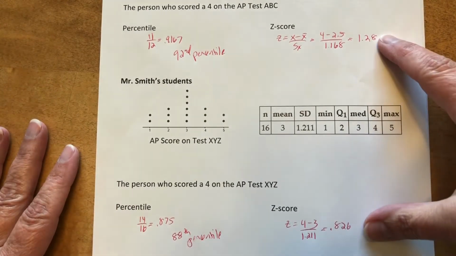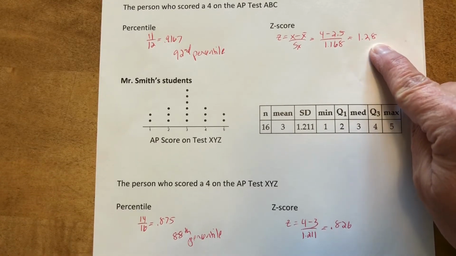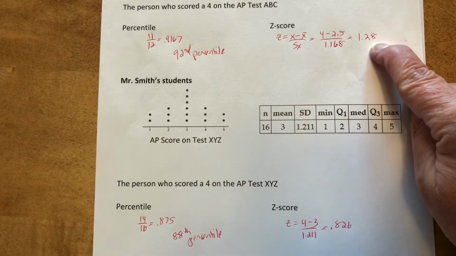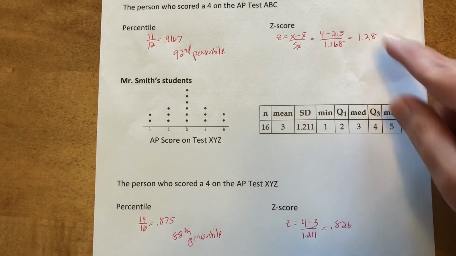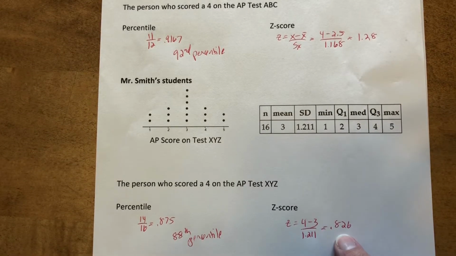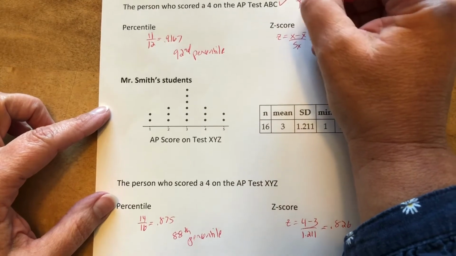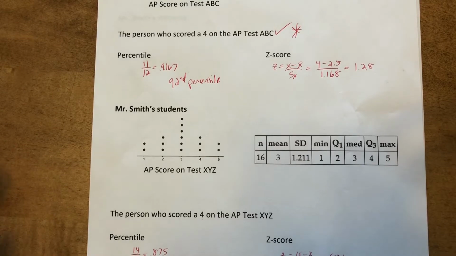So whereas both of them had good z-scores because they're both positive, this student's z-score was much farther away from the typical AP score, the mean AP score, in comparison to his peers than this one was, okay? So he did, again, not bad, but this isn't even quite 1 standard deviation above the mean, okay? So in comparison, I would say that this student up here did better, okay, in comparison. So we're able to use our percentiles and our z-scores for comparison, okay?